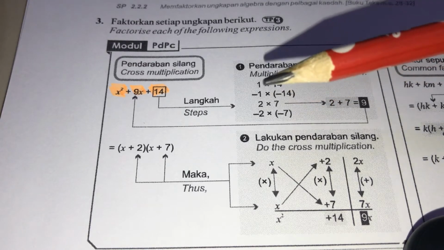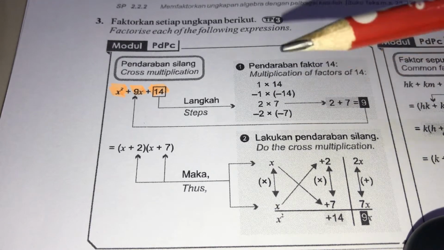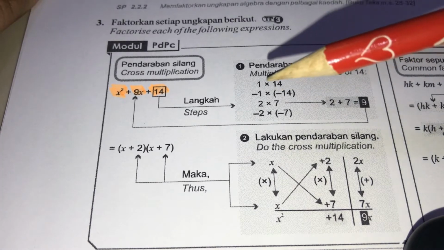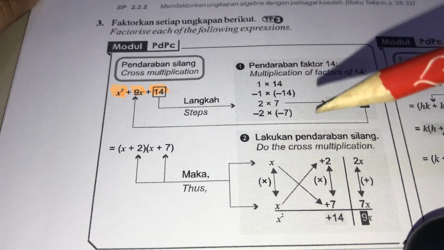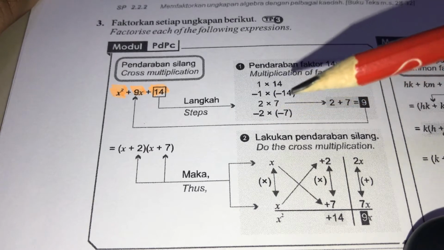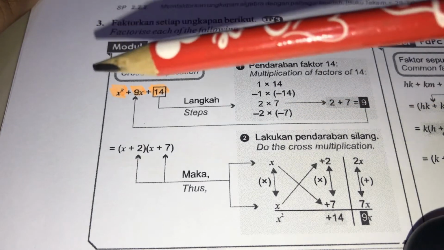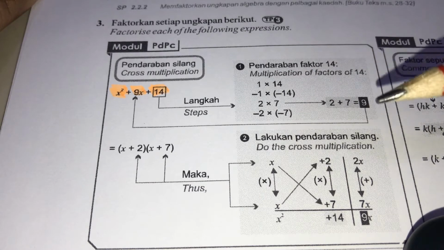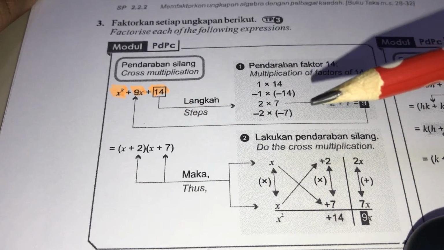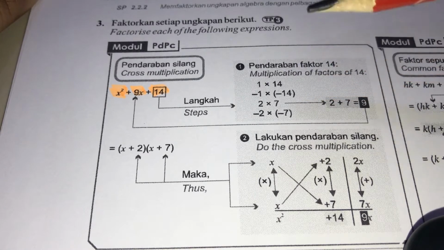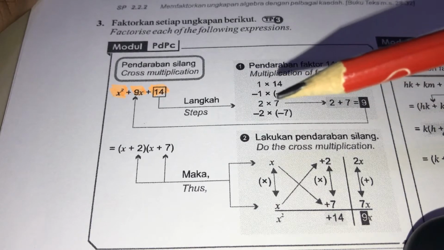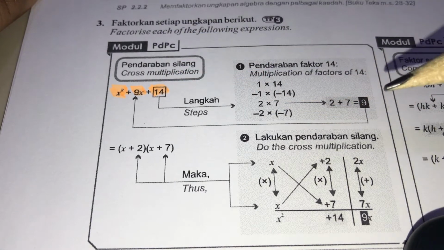After you find the pairs of factors, you try to add. 1 plus 14 you get 15. Cannot, so you must try which pair gives you the value of 9. 2 times 7 is 14, and 2 plus 7 equals 9.